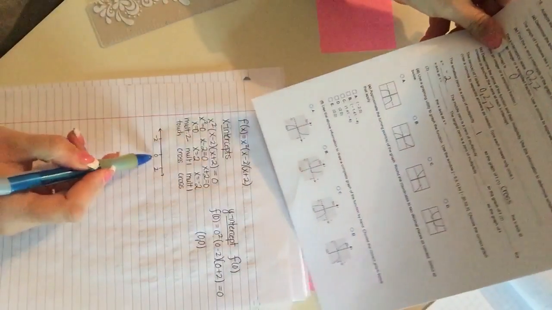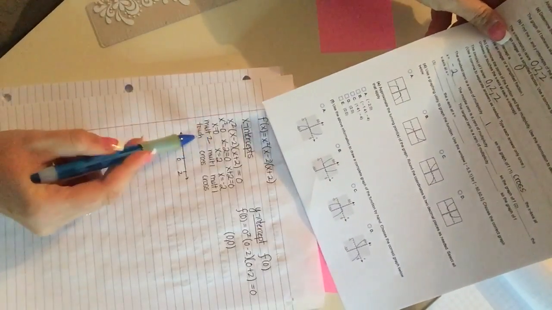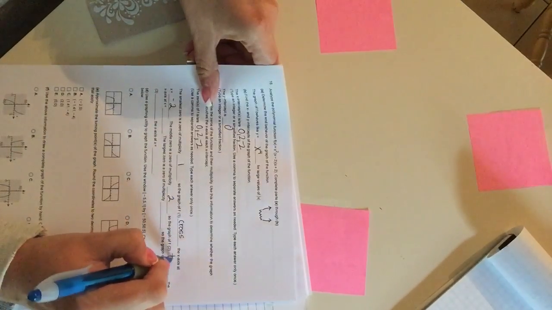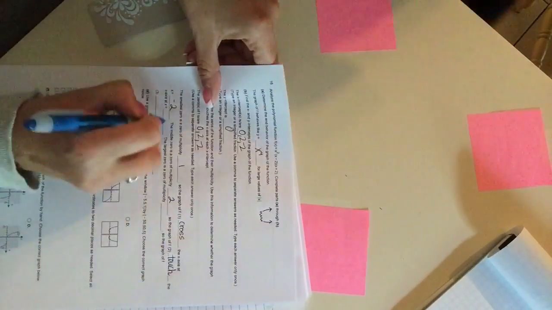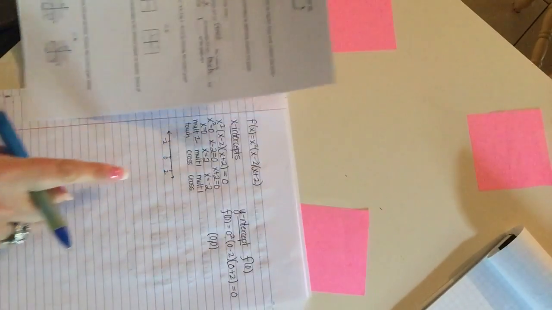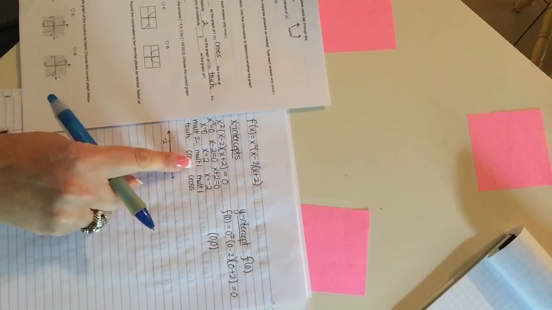The middle zero is 0, which had a multiplicity of 2, and the graph will touch at x equals 0. And the largest, the 2, had a multiplicity of 1, and it will cross the x-axis at x equals 2.